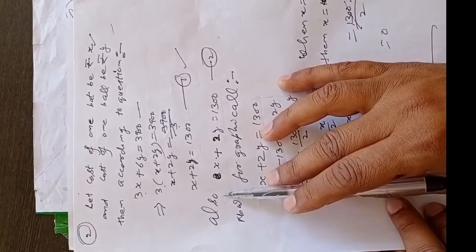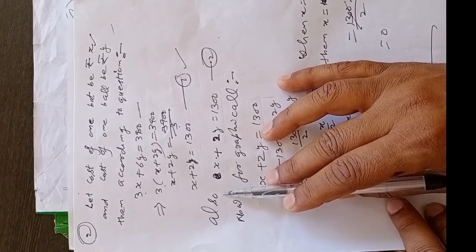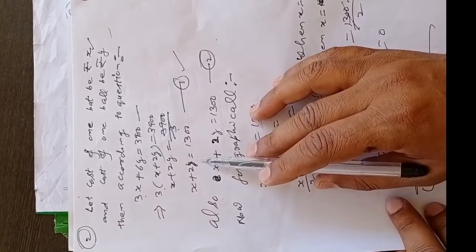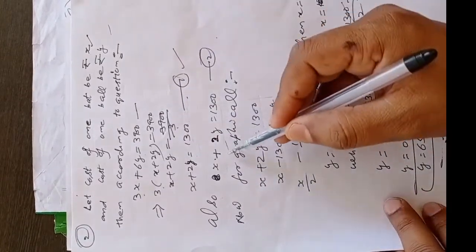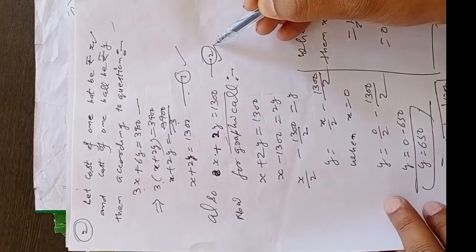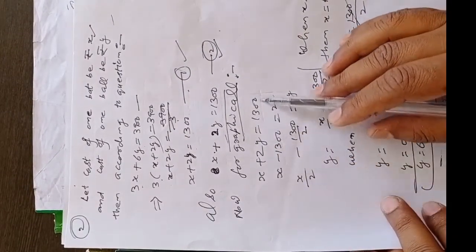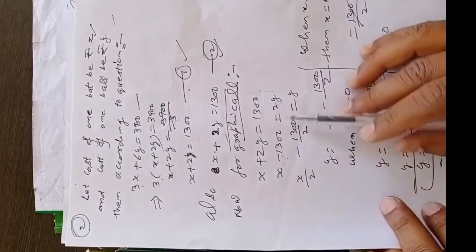Also, later he buys one bat and 2 more balls. So it will be x plus 2y is equal to 1300. So this is equation number 2. Now we are solving it graphically. So x plus 2y is equal to 1300, so 1300 minus x is equal to 2y.